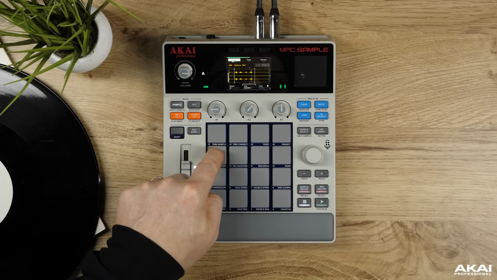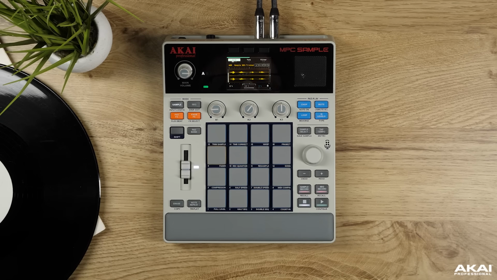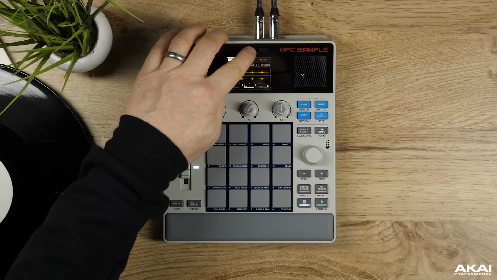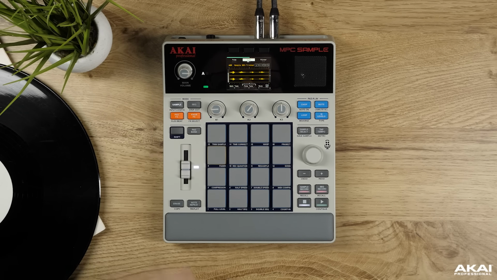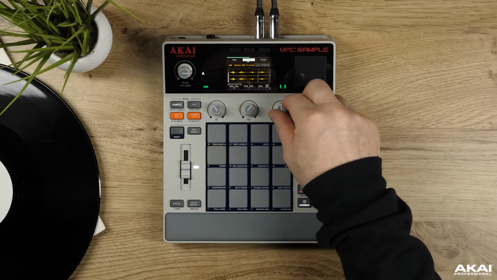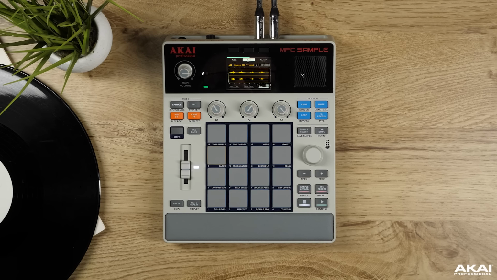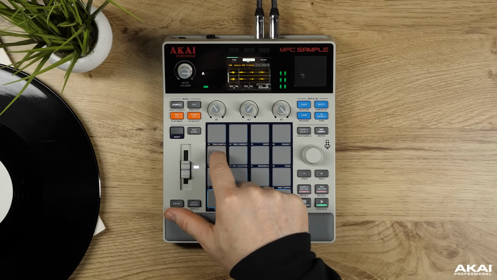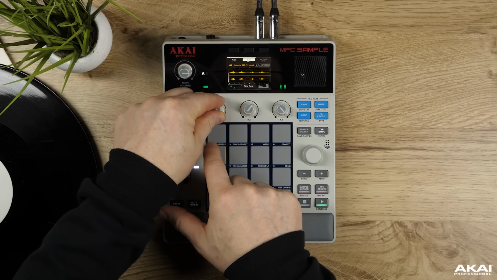Now if you hold Shift and pad 13, we can trim the sample, removing the parts we don't need. If you press the tune button, we can now change the pitch of our sample. Check 1, check 2. If we turn warp on, our sample will now be in time.